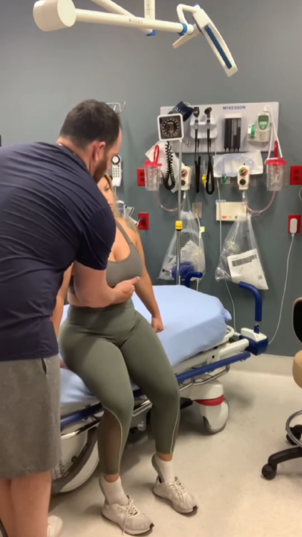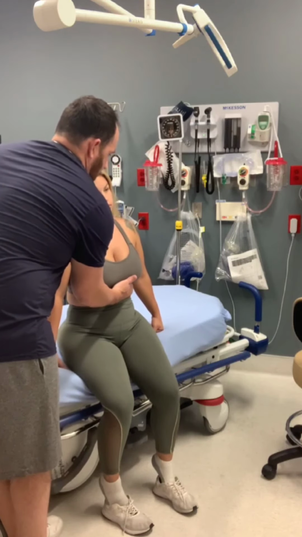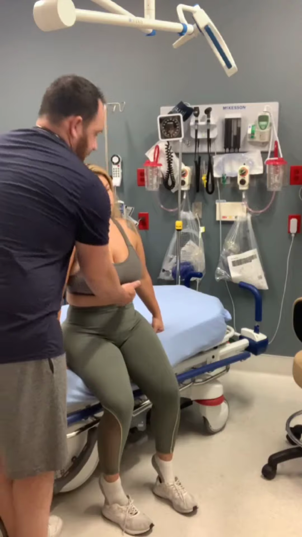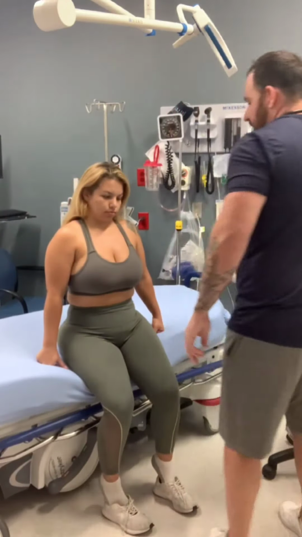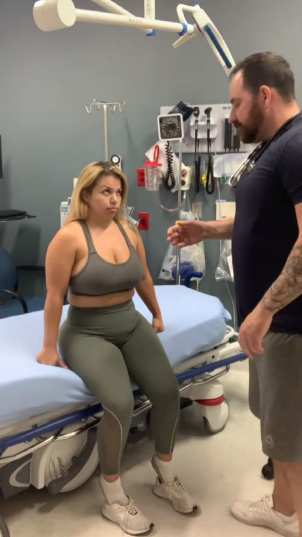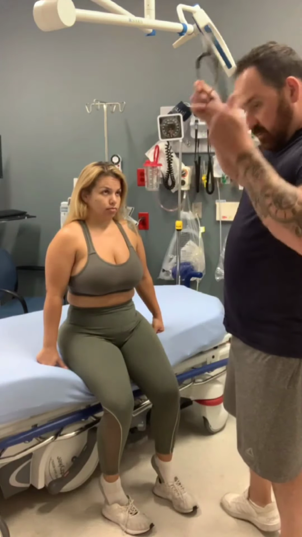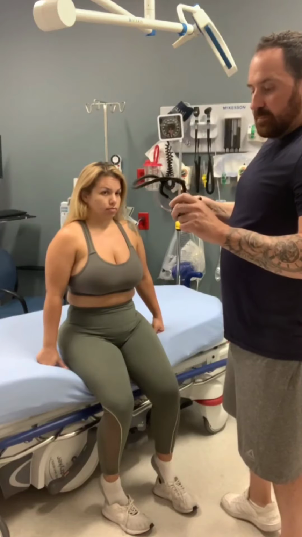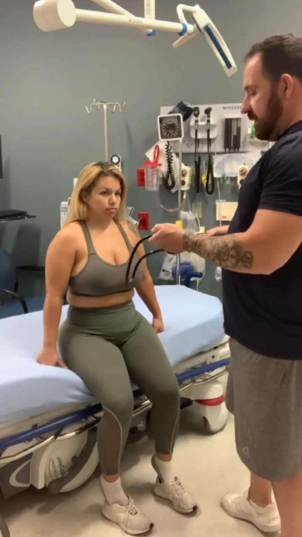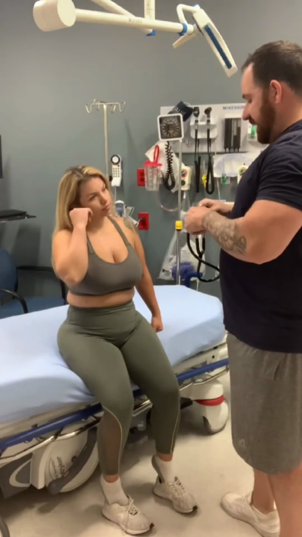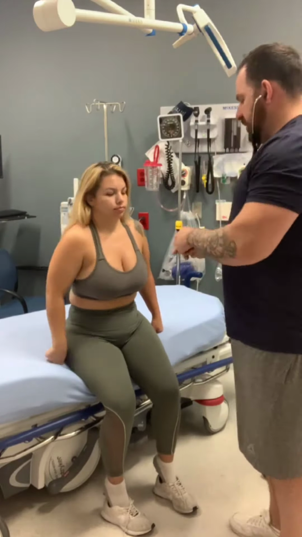And again, I'm going to feel for your PMI. I'm also going to do it while you're laying down because it's a lot easier when you're laying on your left side. All right, so I feel no heaves, no lifts. And from here, I'm going to auscultate with the bell and the diaphragm of the stethoscope in those same 5 areas, okay? I'm going to get you to sit up. You can lean slightly forward. Just makes it a little bit easier to hear the sounds.